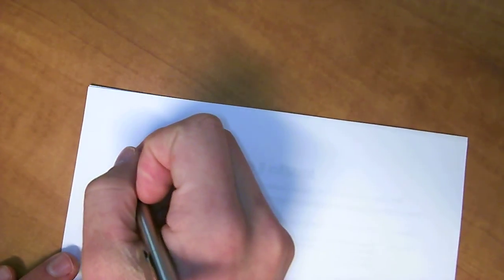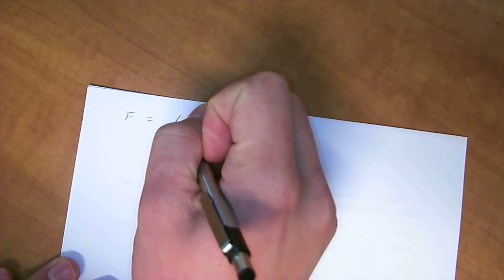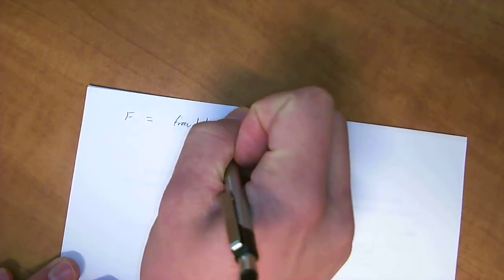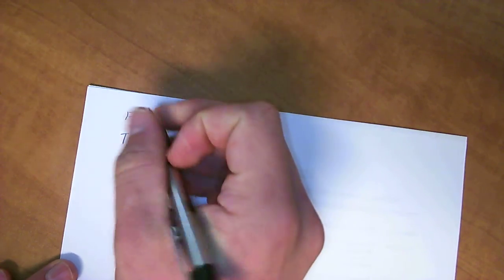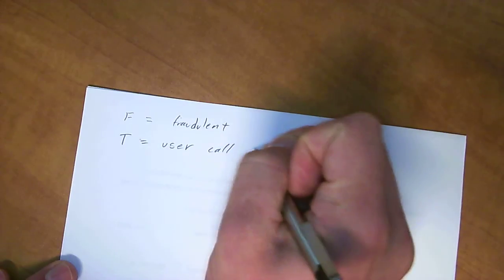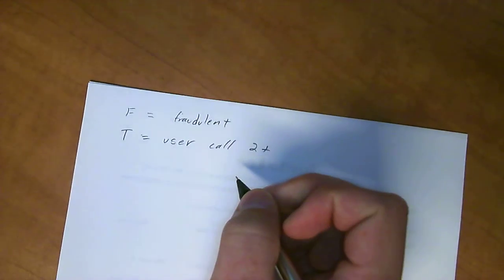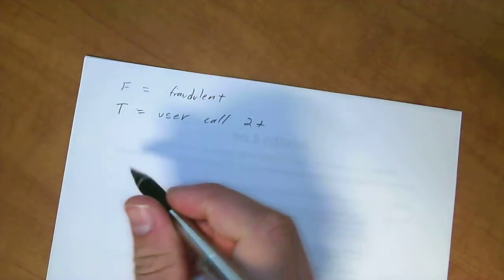Okay, so for this problem, looking back at the problem, we're going to have F equal to a fraudulent user, and we're going to have T denote a user who makes a call in 2 or more places outside of the city in a day.